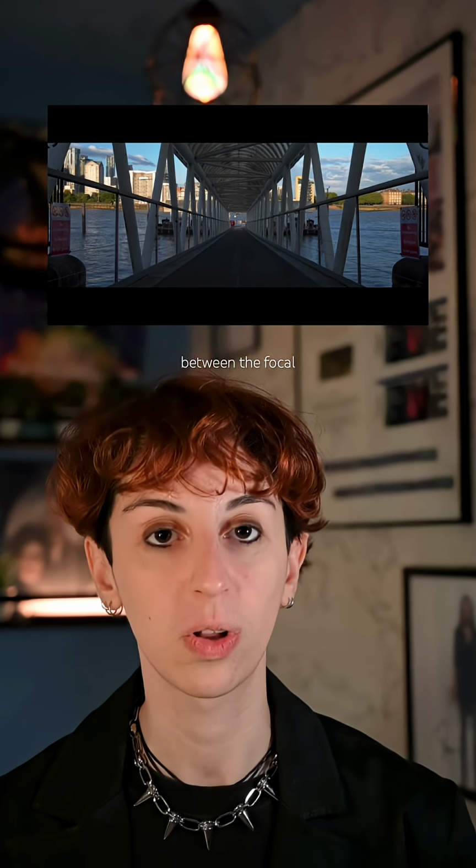If I shoot spherical and crop to 2.39, the bokeh is still spherical. The flare structure is still spherical, same with the distortion patterns and the relationship between the focal length and the field of view. The frame is wider, but the lens has not done anything anamorphic. With anamorphic, the horizontal and vertical behavior of the lens are no longer symmetrical.